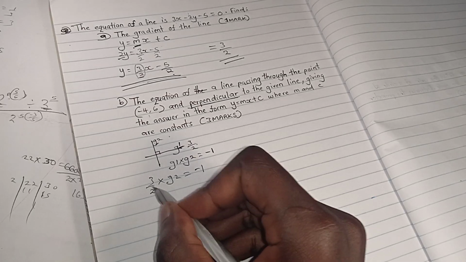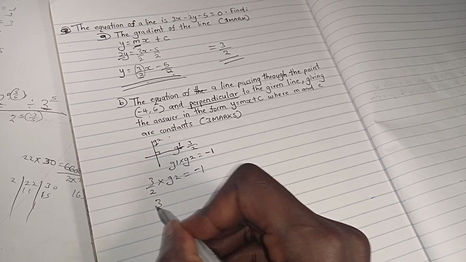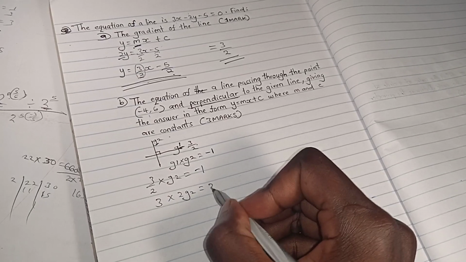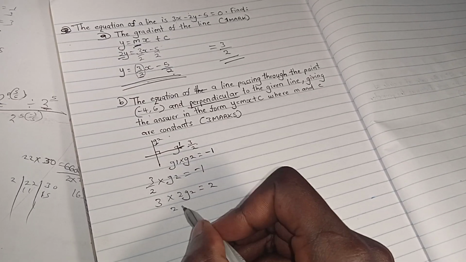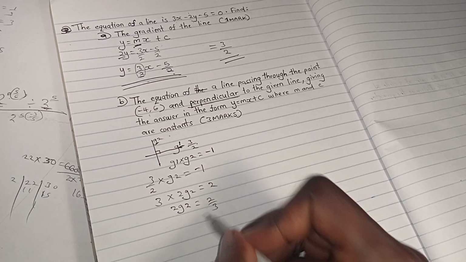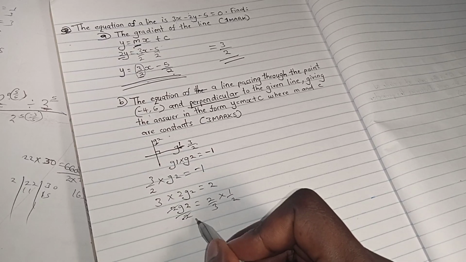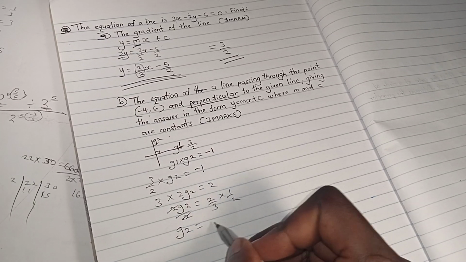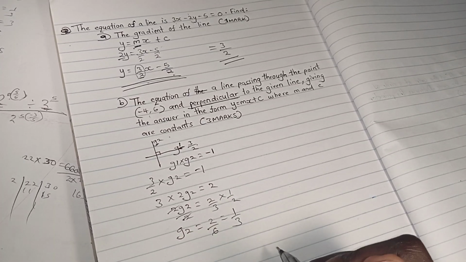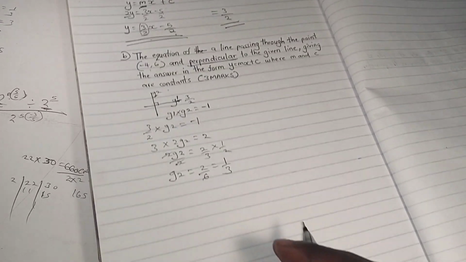So we'll multiply both sides by 2, which will be 3 times g2 equaling -2. So 3 g2 will equal -2, and we divide this by 3, multiply by a third. g2 will be equal to -2 over 3. So in the second line we have its gradient. So what next?